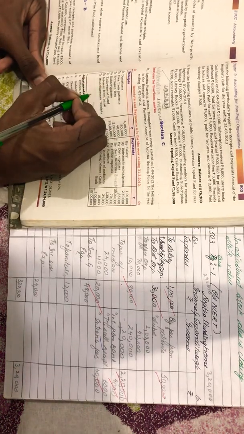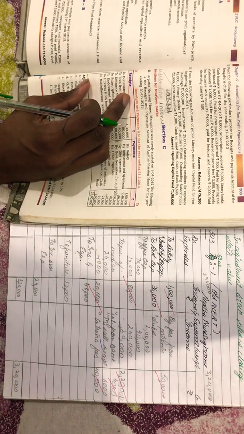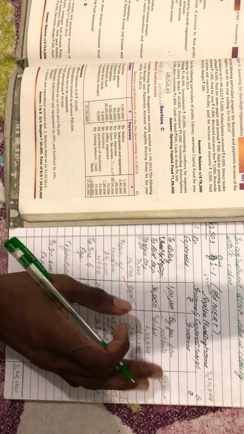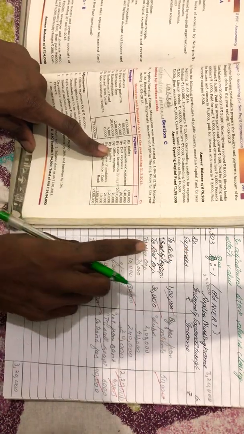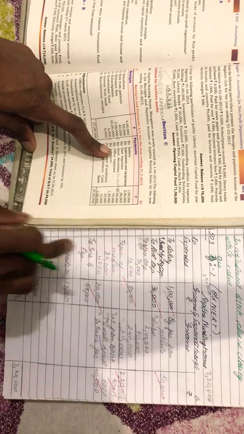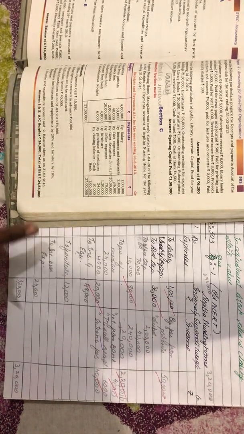And then receipts. Not all the receipts, but those which are revenue receipts and incomes, you're going to record on the income side. So receipts we record on the income side, and all the payments we record on the expenses side. So now let's get started.